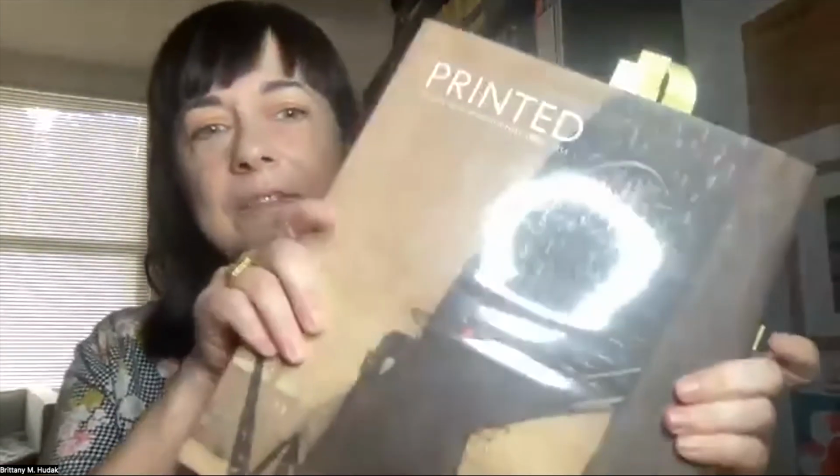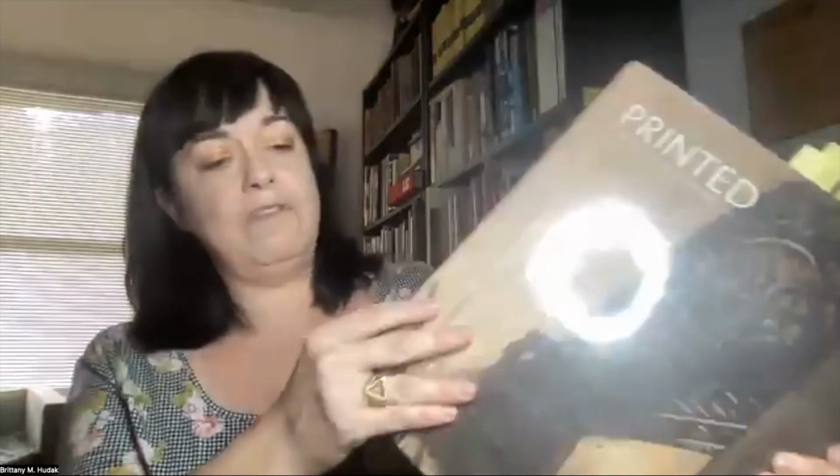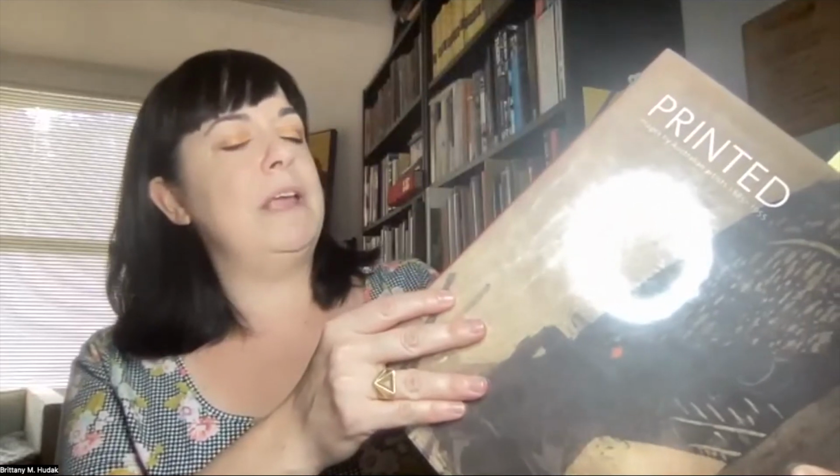This is another great resource. This is a 2-volume book. It's called Printed Images by Australian Artists, 1885 to 1955. This is a 2-volume kind of huge overview of Australian printmaking.